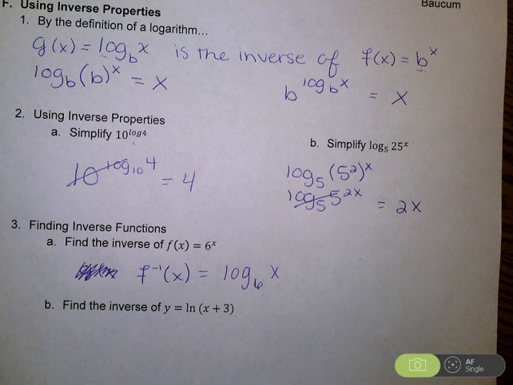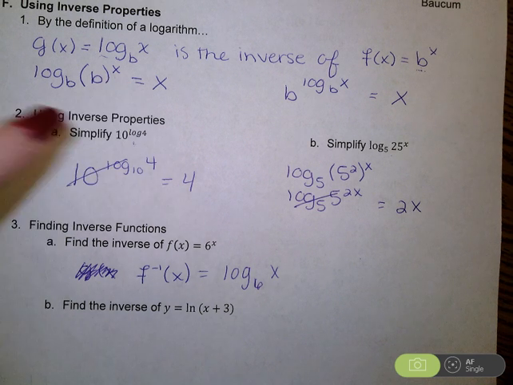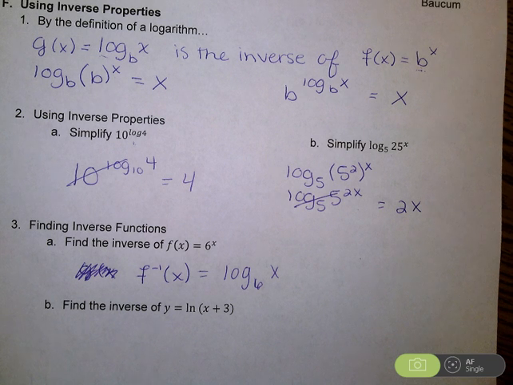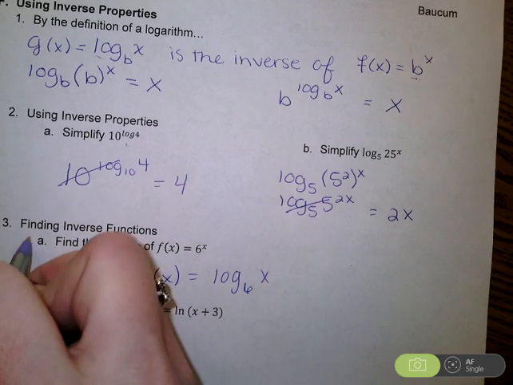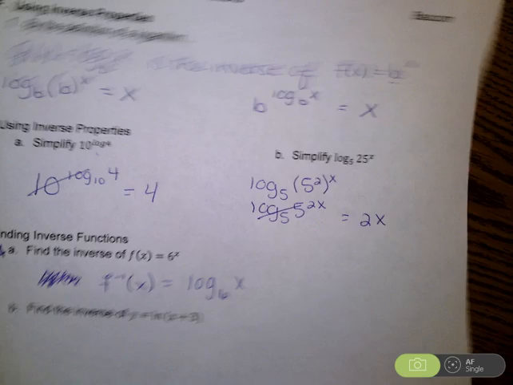Now, do you guys remember, how did you normally find inverses? If I didn't point blank tell you how to find an inverse, how did you do it? Like, I didn't give you the rule like I just did. You switch the x and the y, and then what? Okay, so let's do it for this one so that you see how that works, and then that's how we're going to solve b and c.